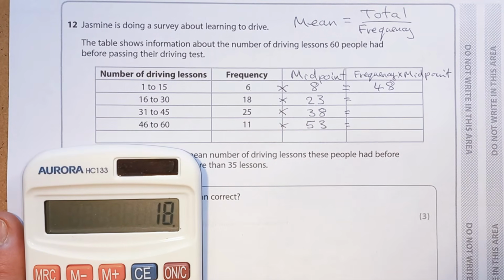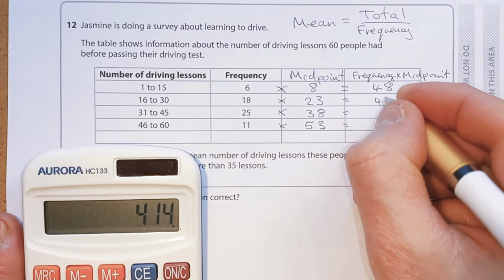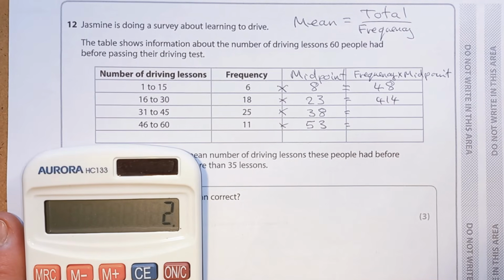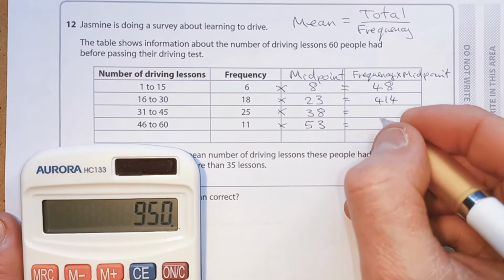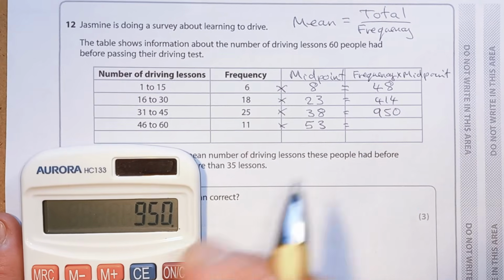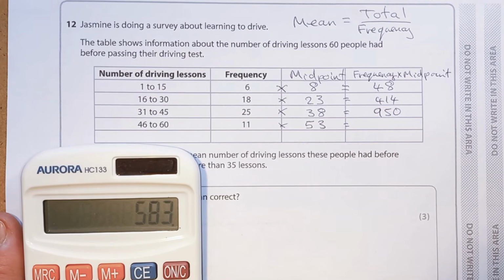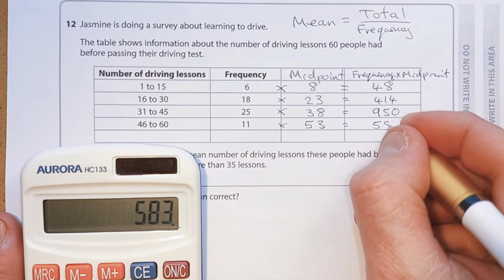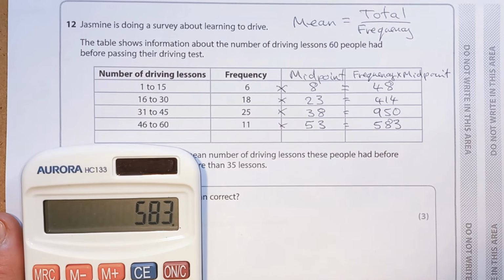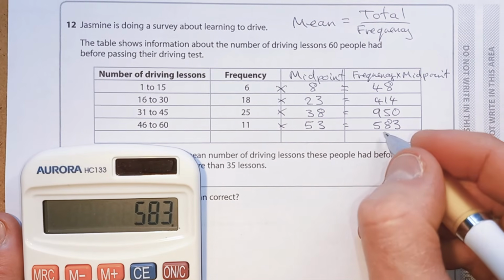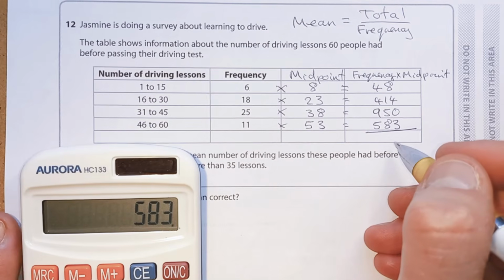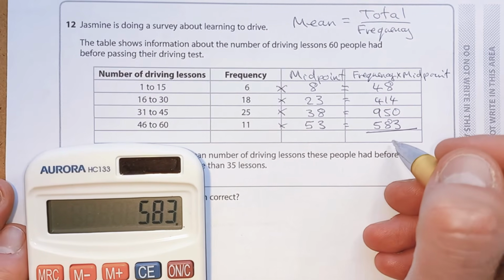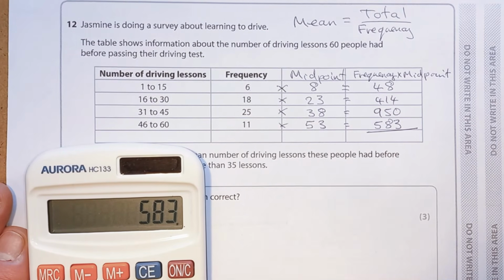Okay, so 18 times 23 is 414, 25 times 38 is 950, and 11 times 53 is 583. Now, if we add these together, this is going to tell me the total number of driving lessons for all of the people.